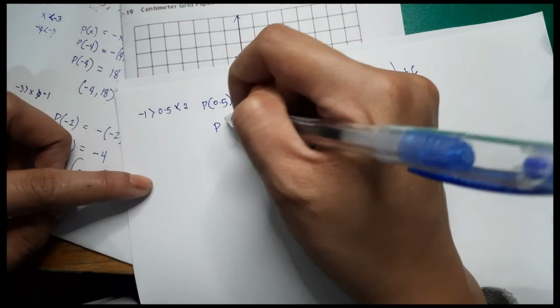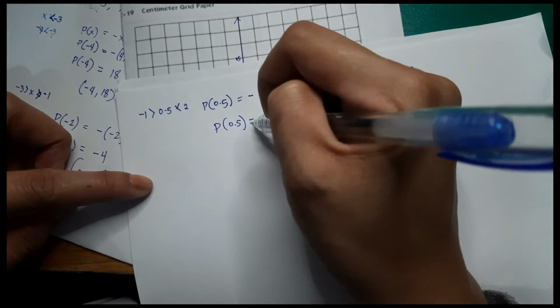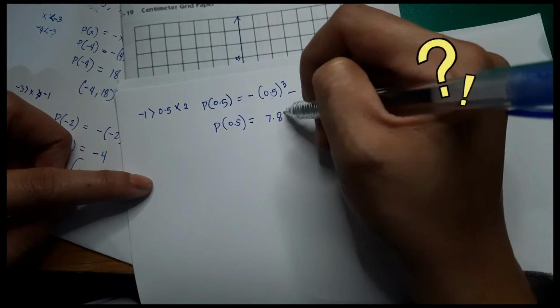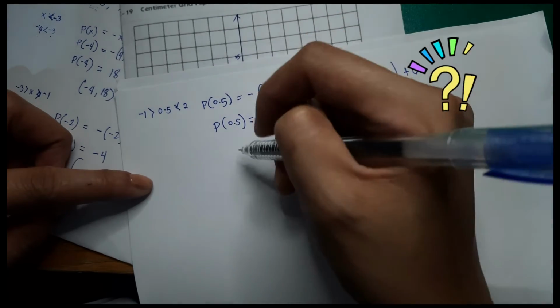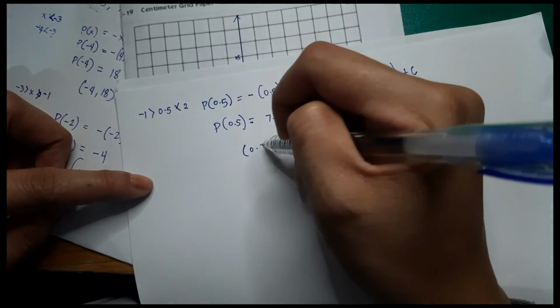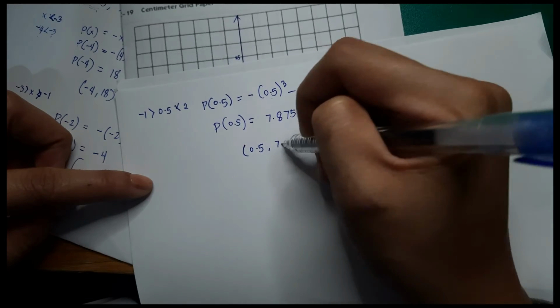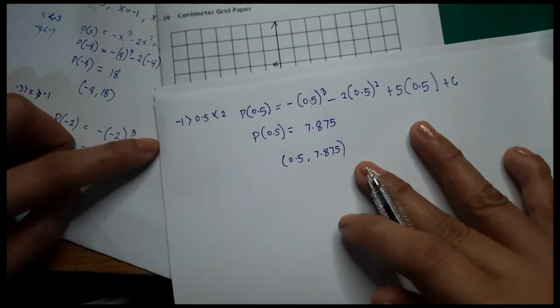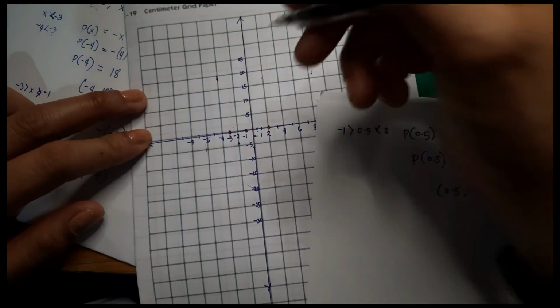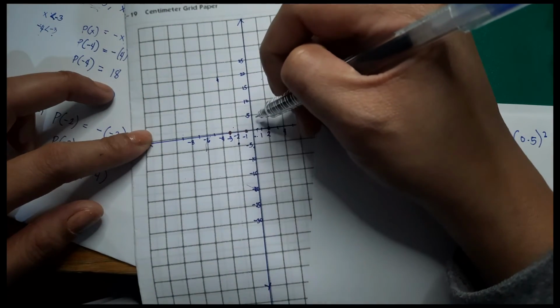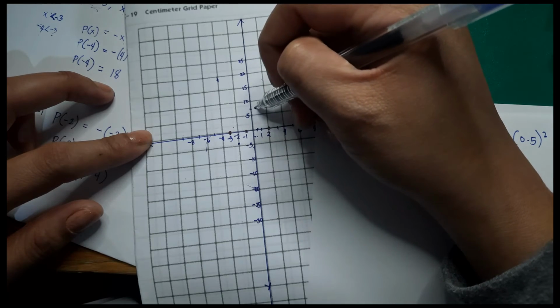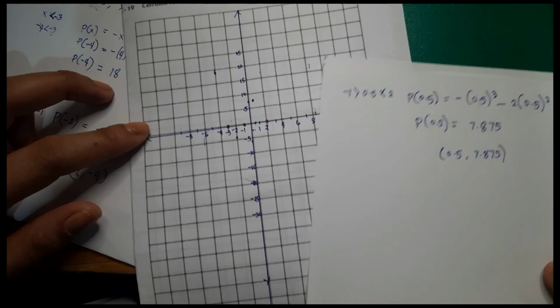So, now, P of 0.5, what is our y here? So, the answer is exactly 7.875. So, the x is 0.5 and then the y is 7.875 or 7.88. So, where is this? So, at 0.5, going up, here near the 7, so it is here. It is heading toward 8.